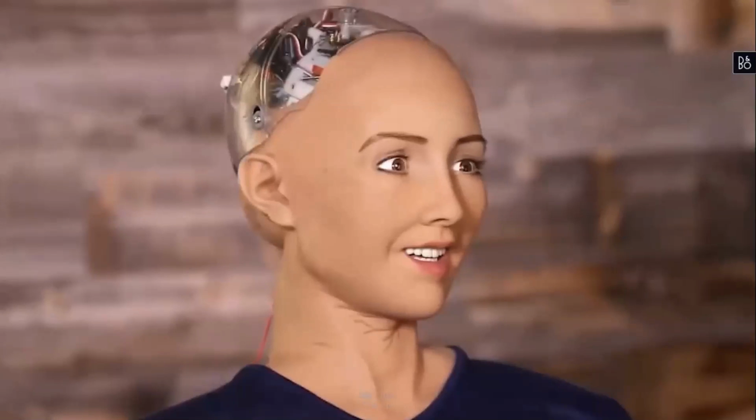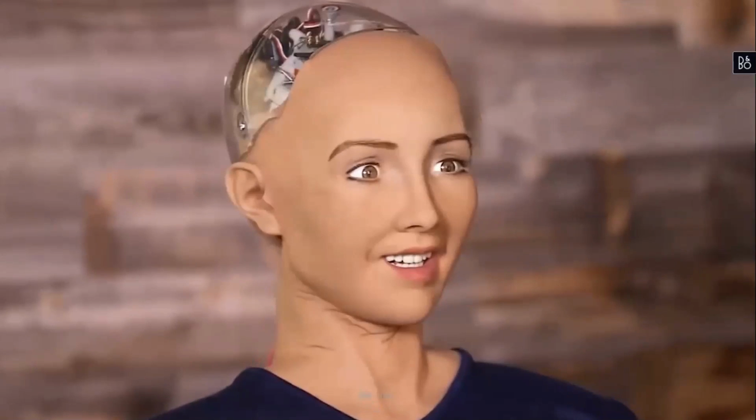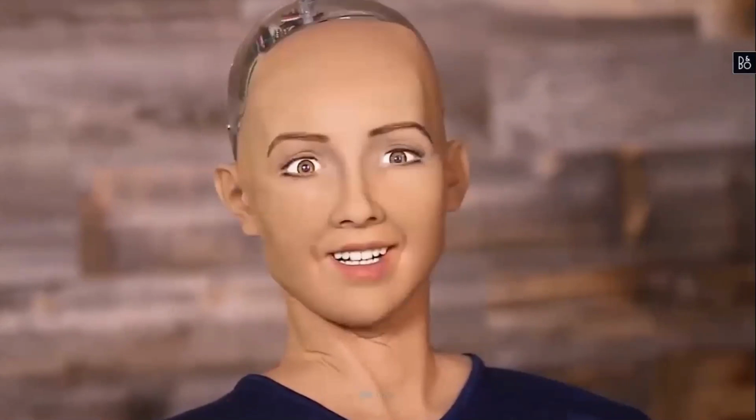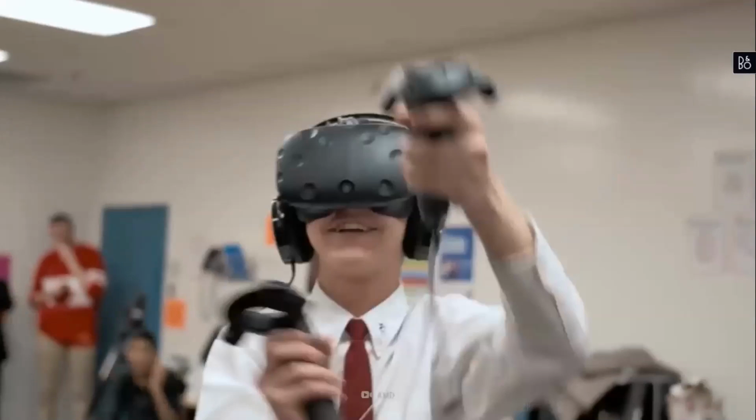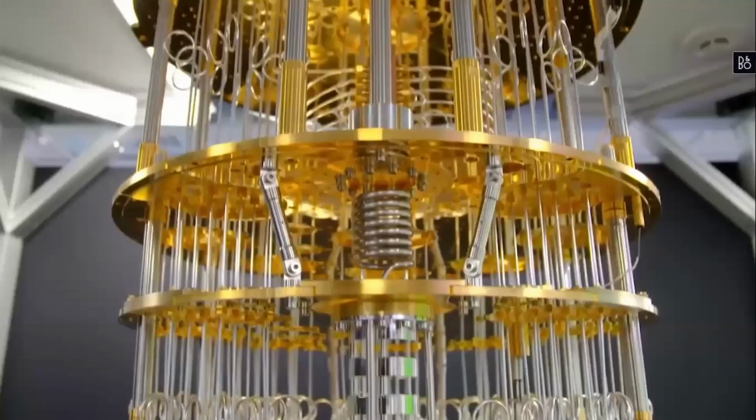No, I'm not talking about artificial intelligence, because artificial intelligence cannot do anything without data. Neither am I talking about virtual reality that immerses you in a world of dreams, because it also requires good computational power. I'm talking about something different, the most exciting technology of the future, that is quantum computing.